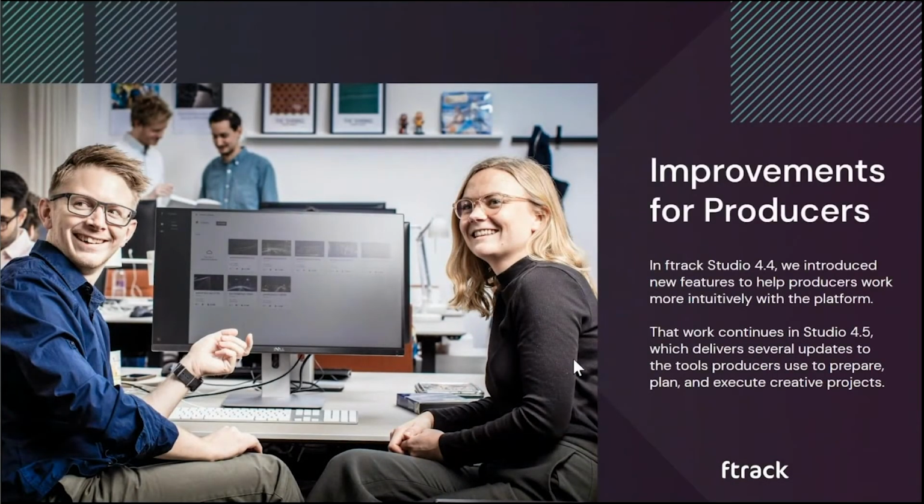Next topic, improvements for producers. We have been working with this producer theme for almost a year, I think. And we are releasing more features for producers every release we do. And this time we have implemented some more nice to have stuff in the spreadsheet.